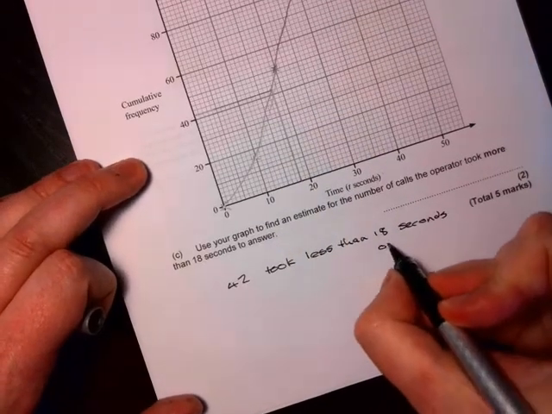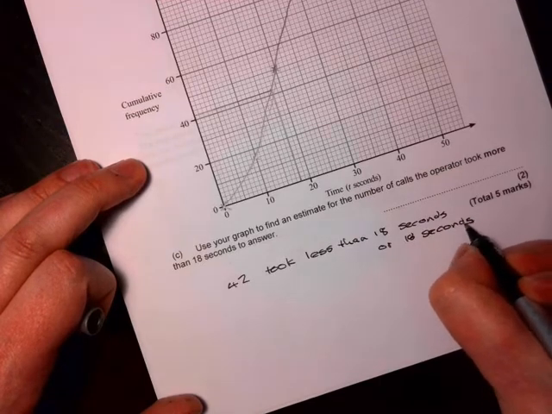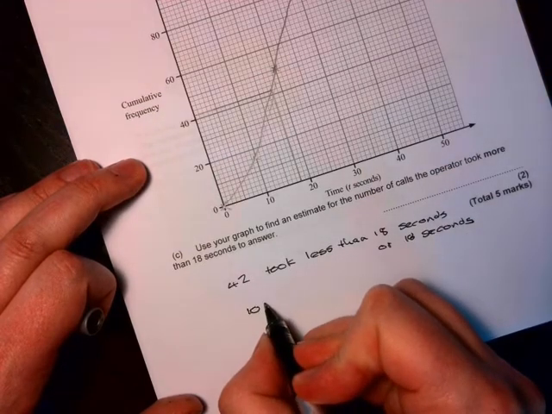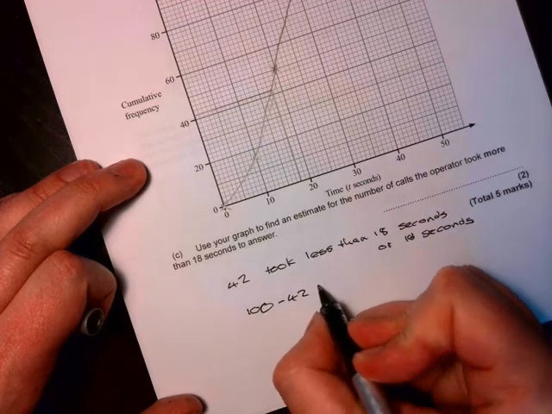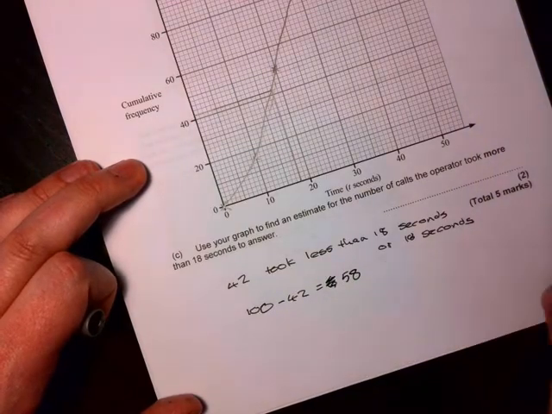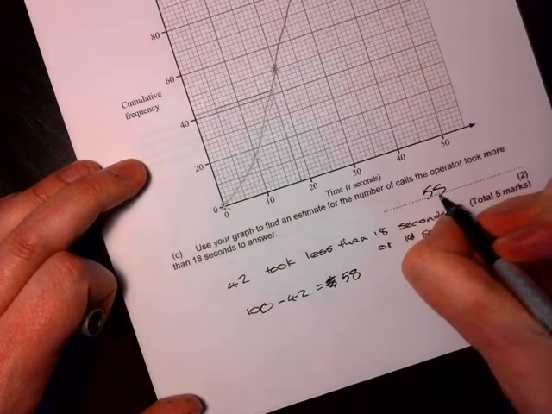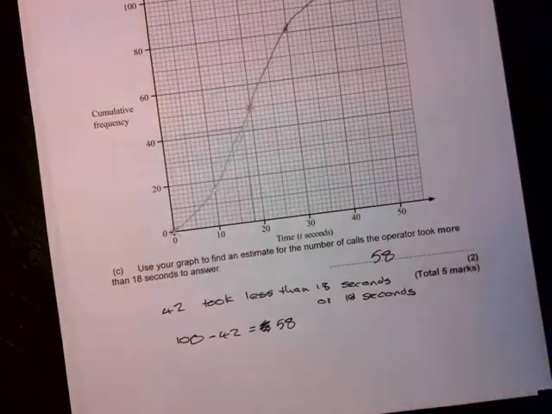We had 100 calls in total, so 100 take away 42 leaves us with 58. So that's 58 calls took more than 18 seconds.